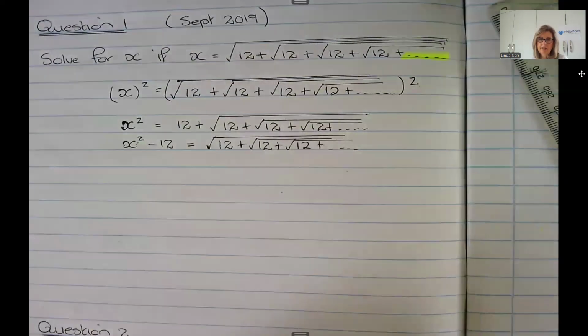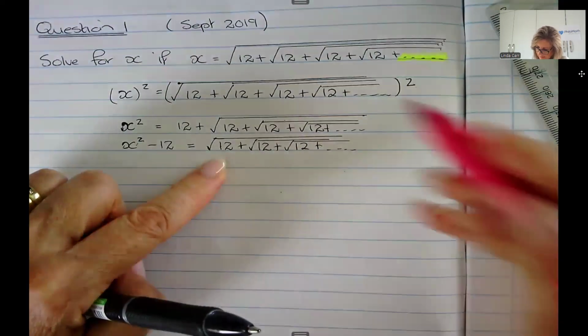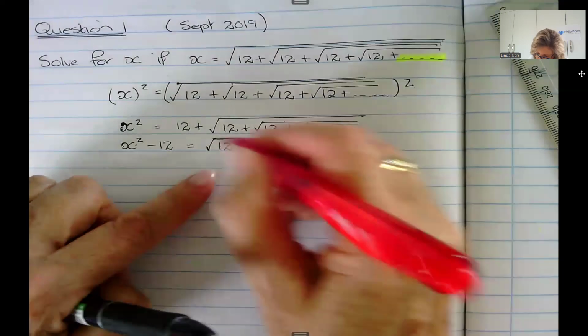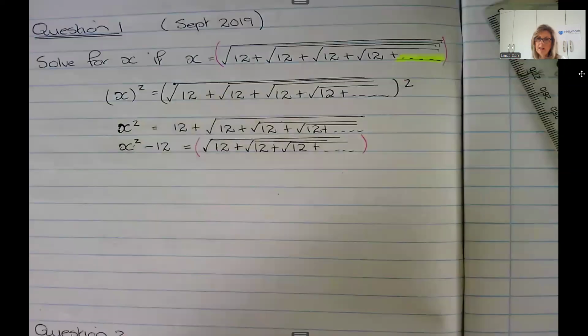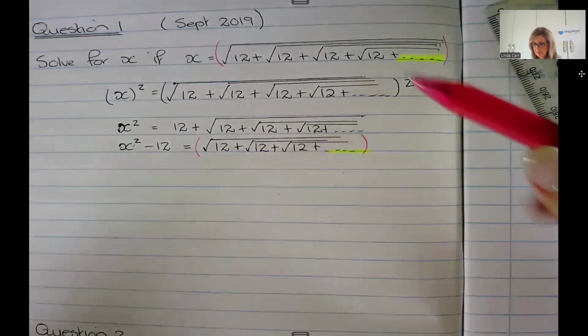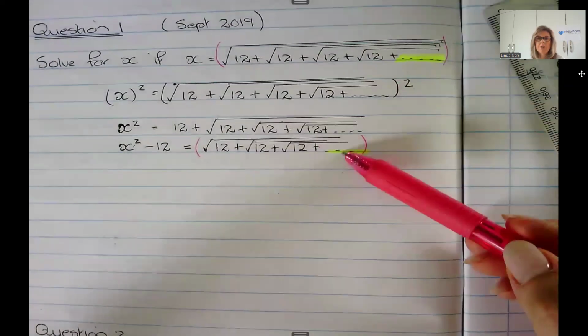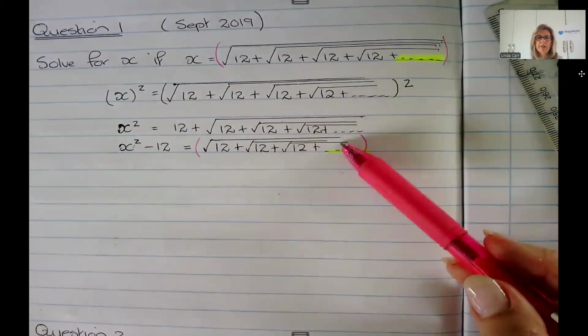Would you agree that what I'm left with here, in essence, is no different to what I had right at the beginning? Look really closely at that and that. Don't tell me no, but there's 4 root 12 pluses over here and only 3 here.